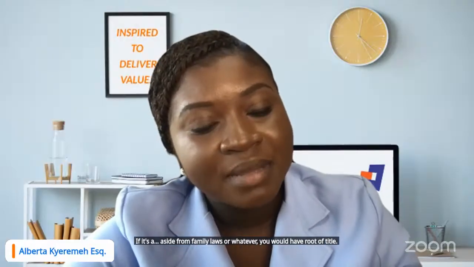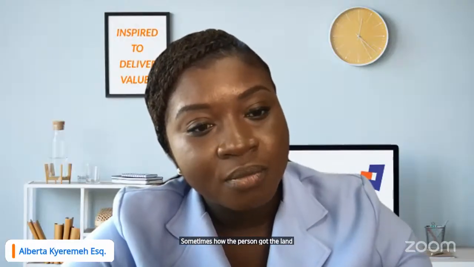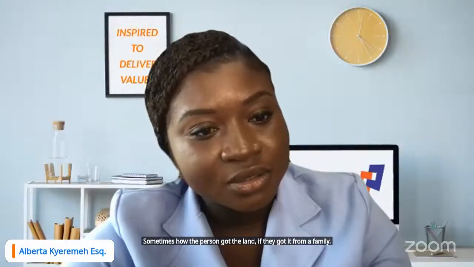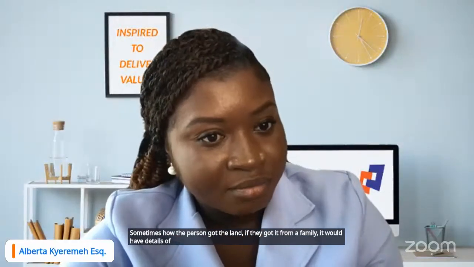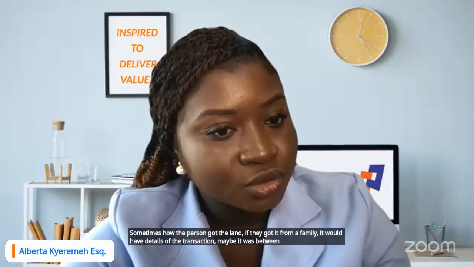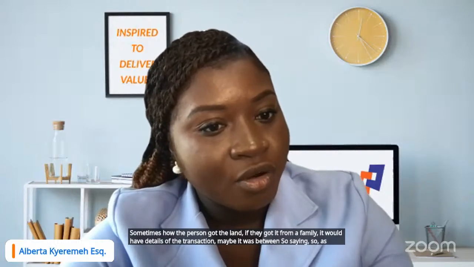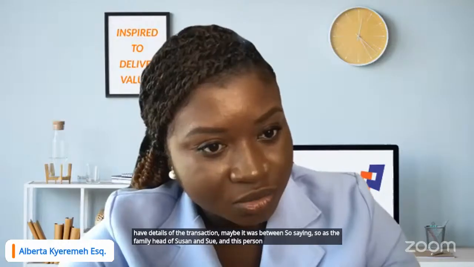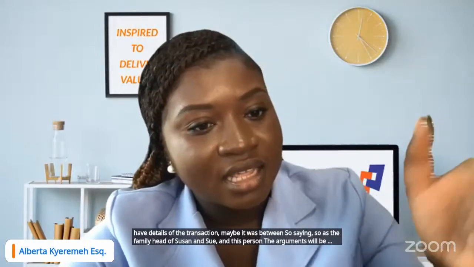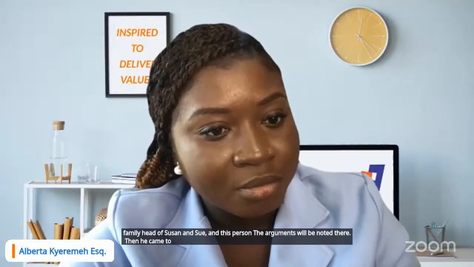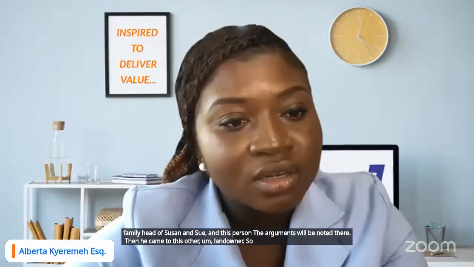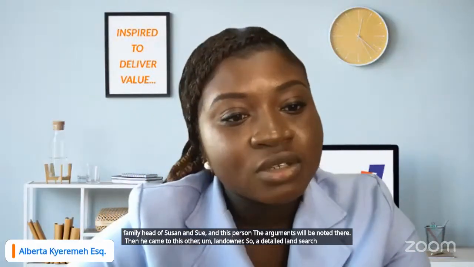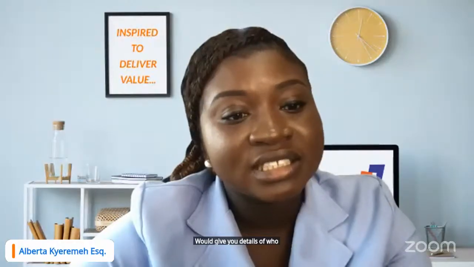Sometimes how the person got the land. If they got it from a family, it would have details of the transaction. Maybe it was between so and so as the family head of so and so and this person. The agreement will be noted there. Then it came to this other landowner. So a detailed land search would give you details of who you have to specifically deal with.